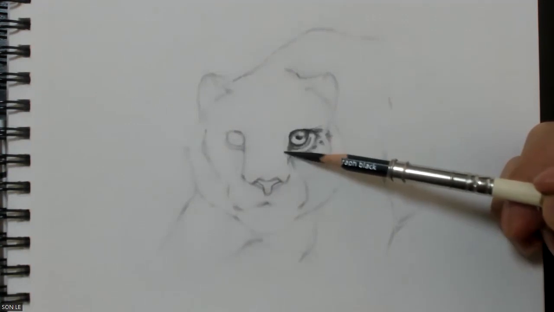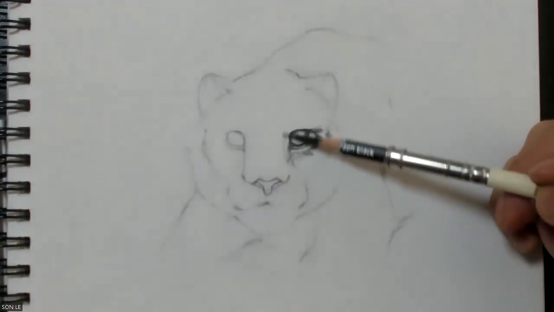Use a circular pattern, shade near the eye.